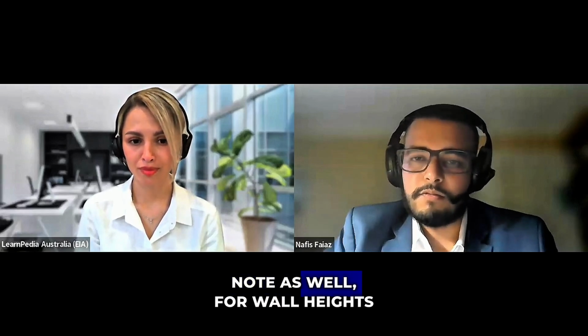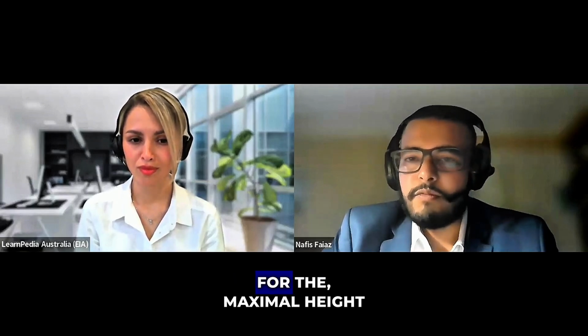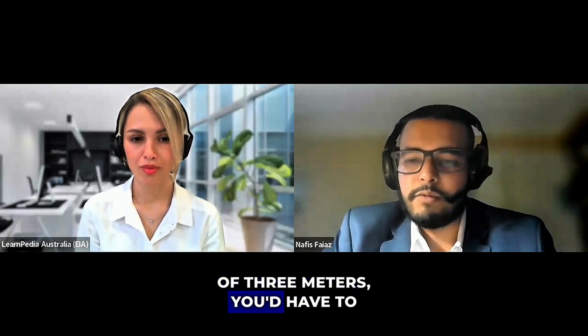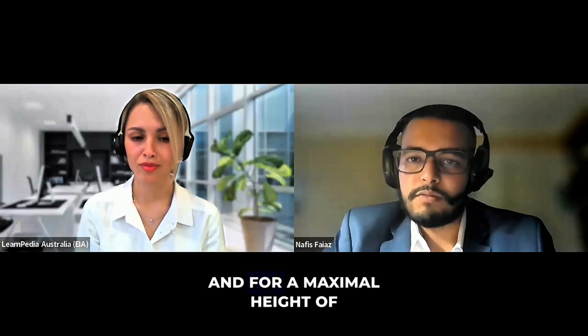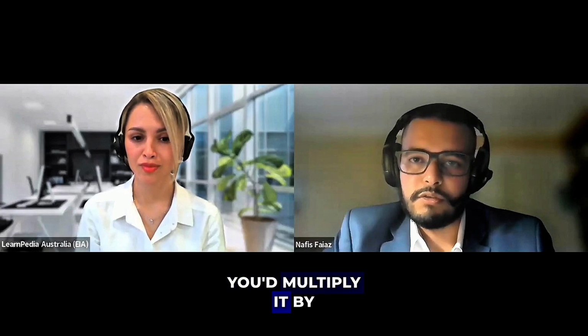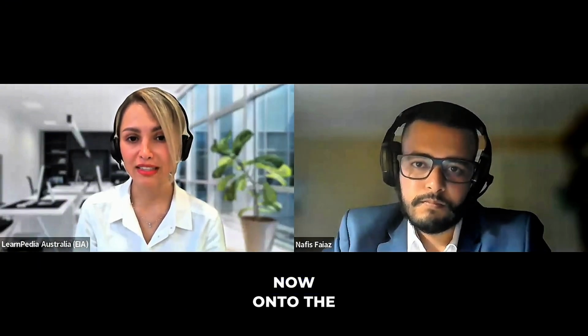Now, something to note as well, for max wall heights above 2.7 meters, you have to multiply by a capacity reduction factor. For example, for a max wall height of 3 meters, you'd multiply design capacities by 0.9, and for a max wall height of 3.3 meters, you'd multiply it by 0.8. If for whatever reason the ULS or SLS check fails, then you'd repeat steps 3 to 5 and iterate until successful.